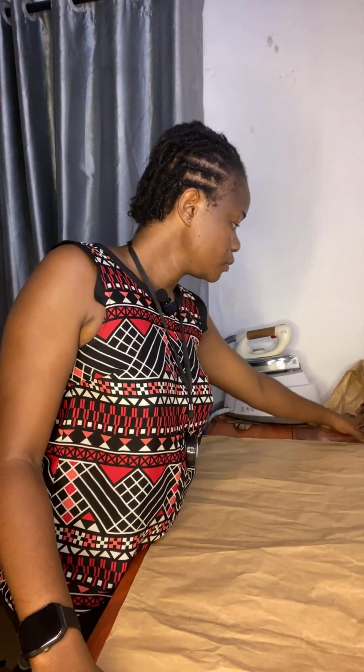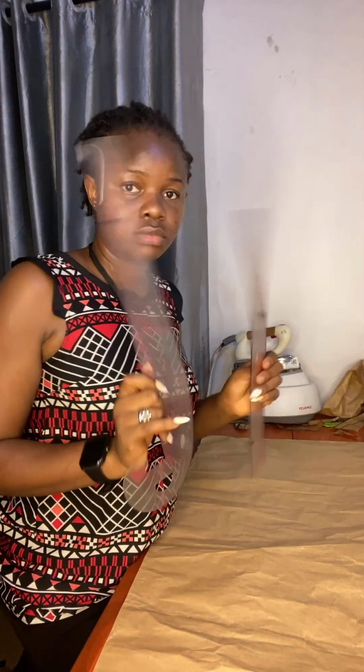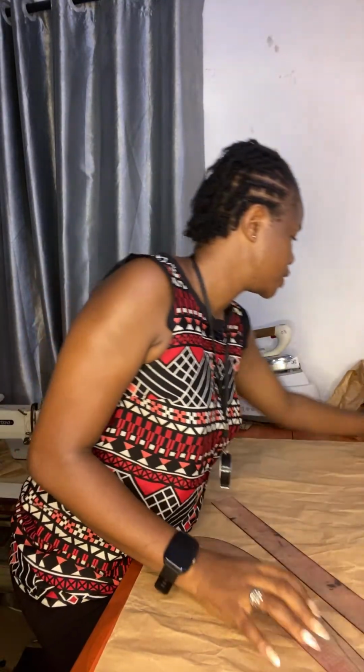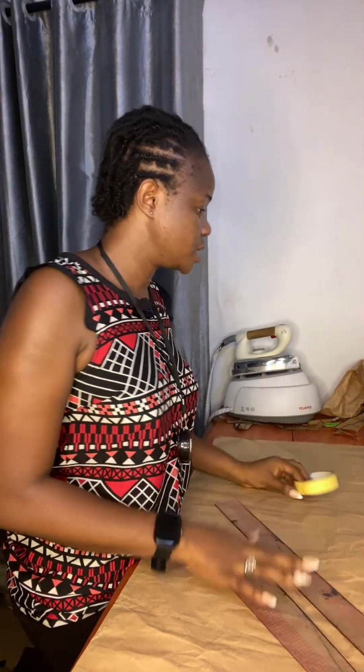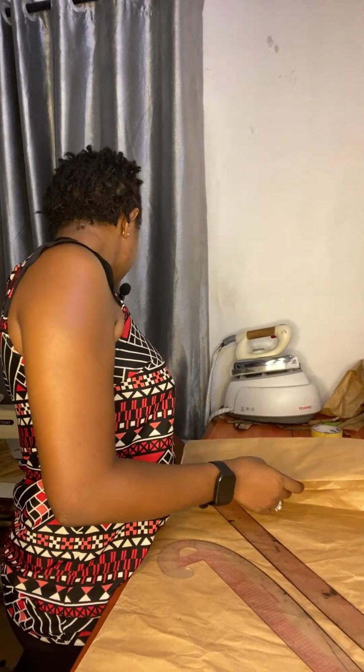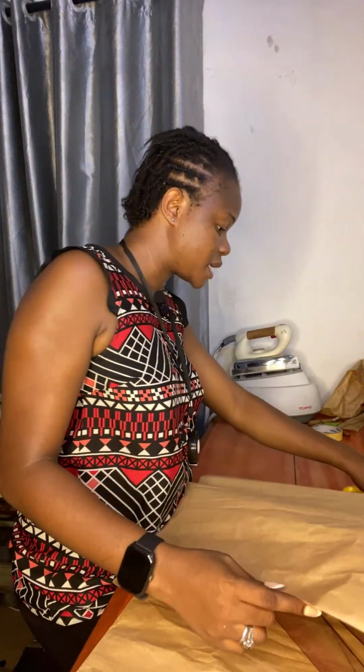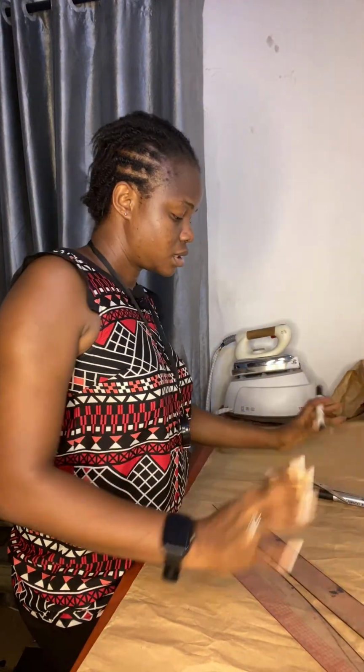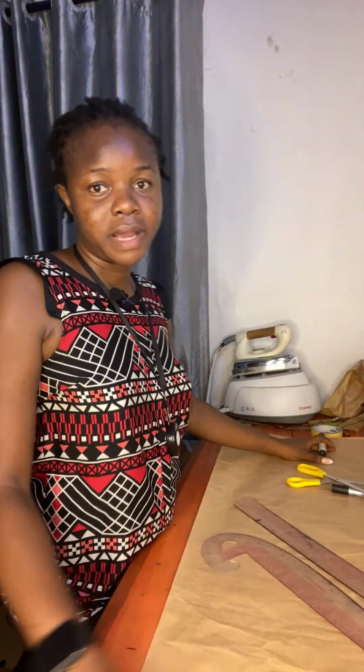For this tutorial, we'll be making use of our brown paper or pattern drafting paper, our rulers, straight ruler, curved ruler or French curve, a paper tape if necessary, but I'm not so sure. I'll also be making use of my marker, my scissors, and my measurements.